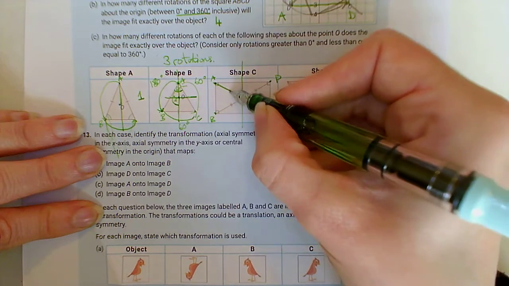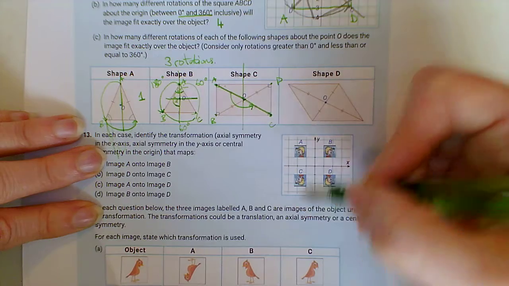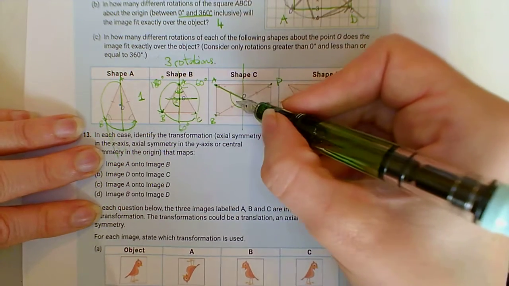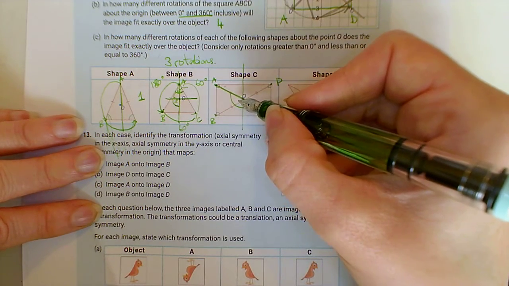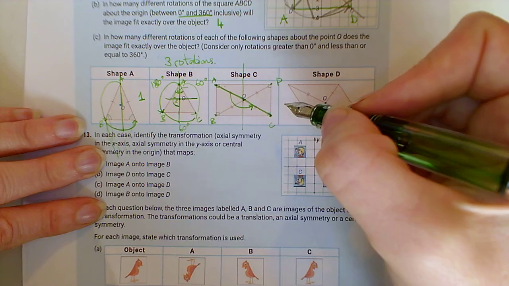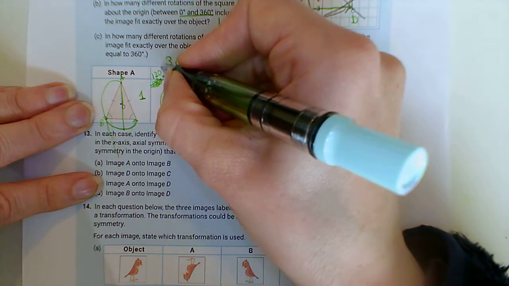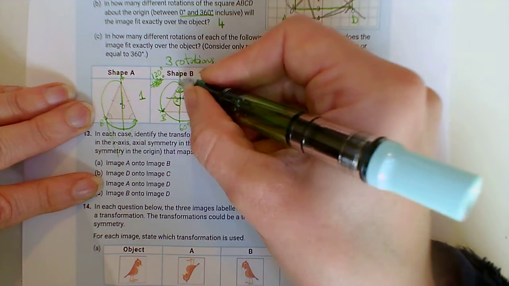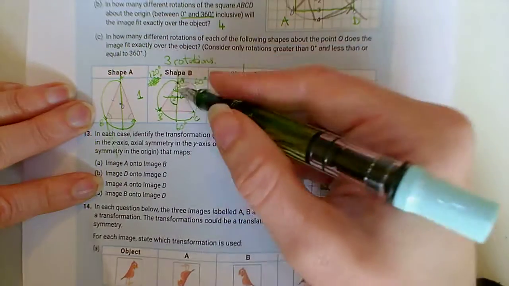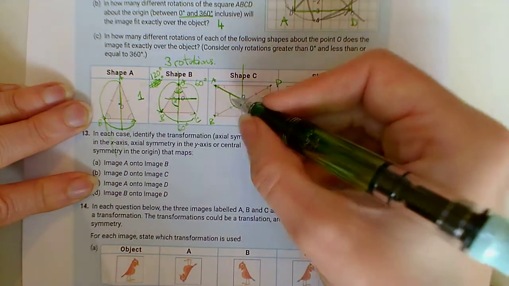But if I rotate A over to C, it will fit on it exactly. Sorry guys, I wrote this down wrong, and I've written it down wrong twice. It should be 120 degrees to go from here to here. So if I go through 120 degrees, I can do that 3 times with my equilateral triangle.